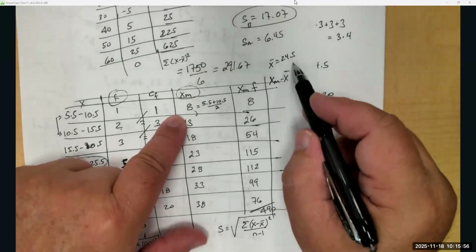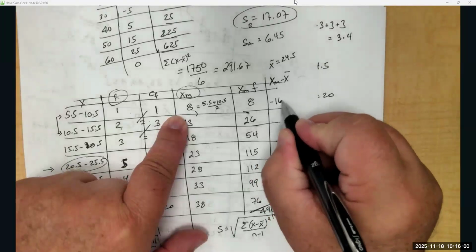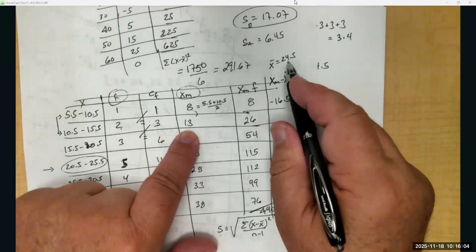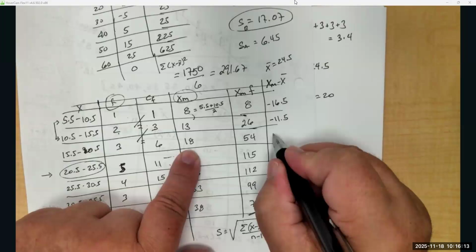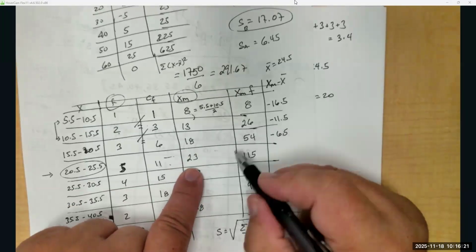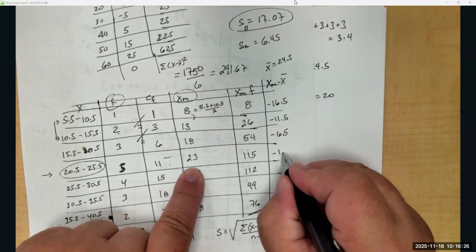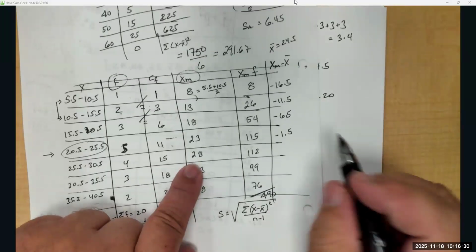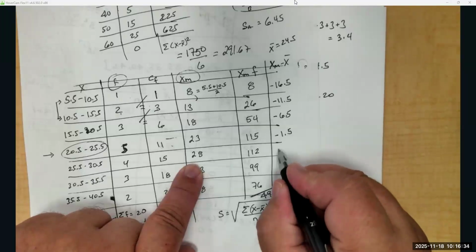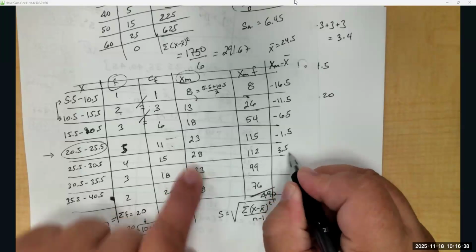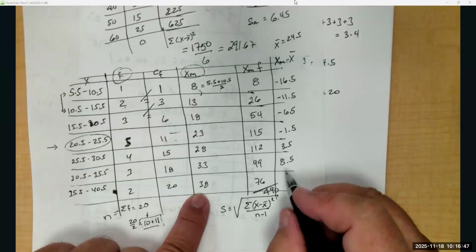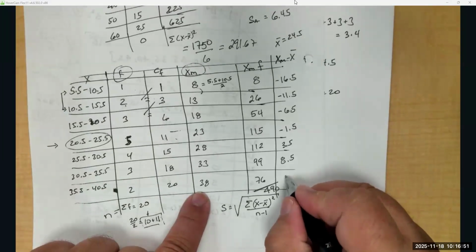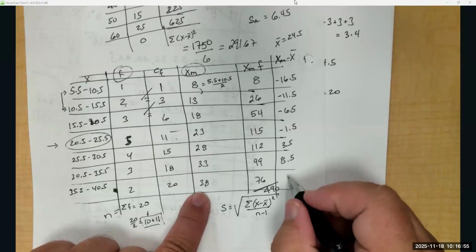So 8 minus 24.5. 13 minus 24.5. 18 minus 24.5. 23 minus 24.5. 28 minus 24.5. 33 minus 24.5. 38 minus 24.5.